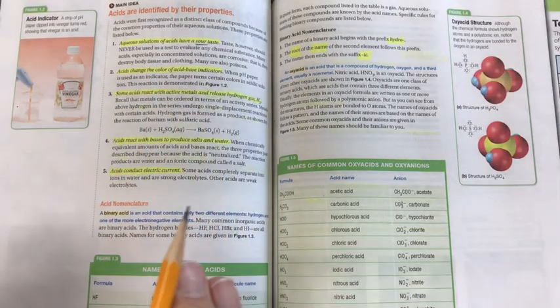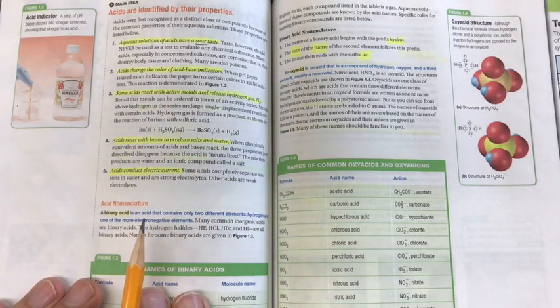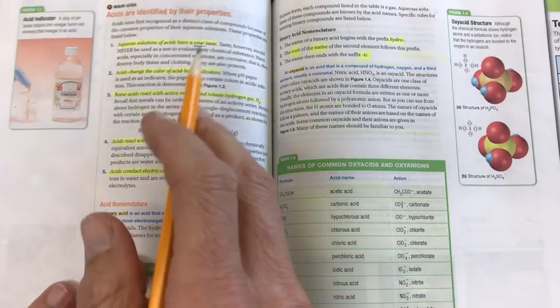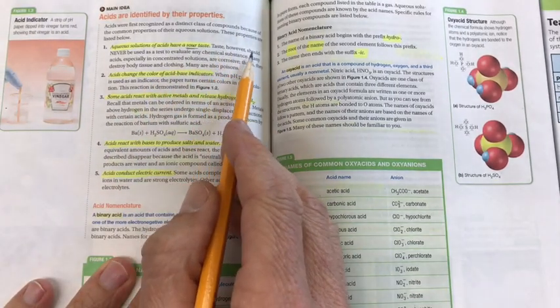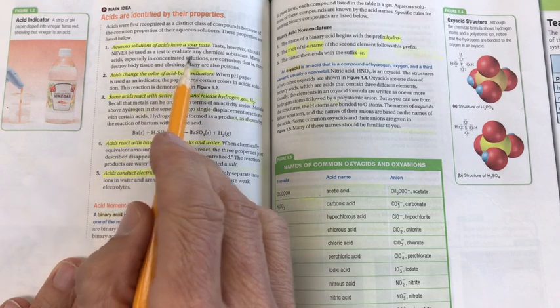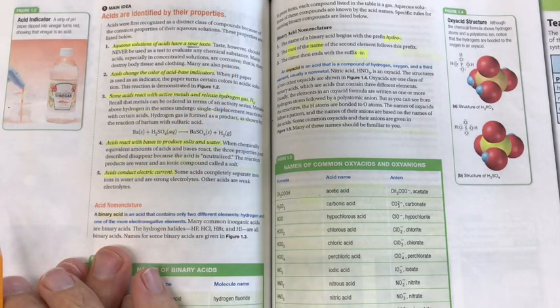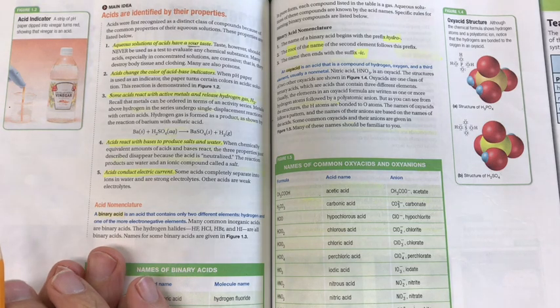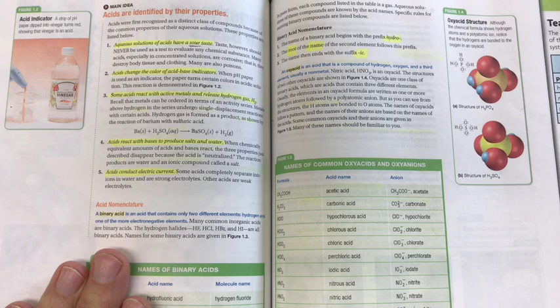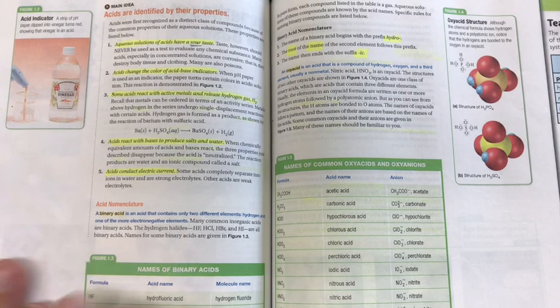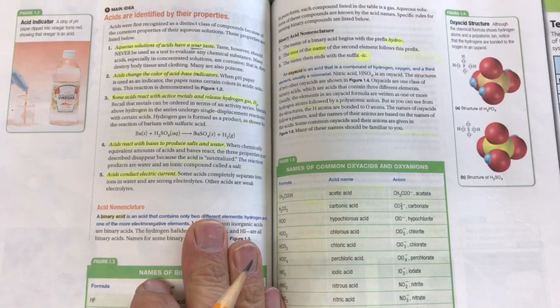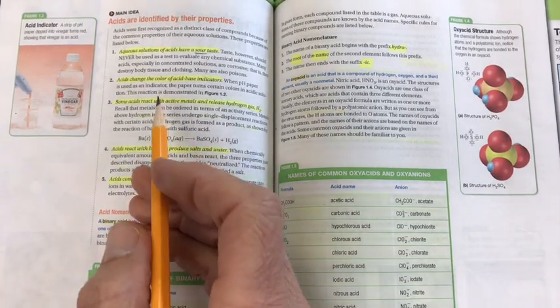Now, something very, very important. Should we taste things just to see if they're acids or bases? It says, taste should never be used as a test to evaluate whether any chemical substance is an acid. Why? Because some acids are very, very strong, like hydrochloric acid, and it will actually eat your tissues. So you do not want to taste it to see if it's an acid. However, if it's some food or something like that tastes sour, it probably is an acid.